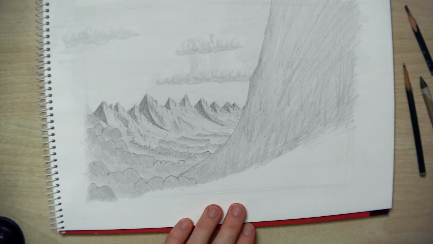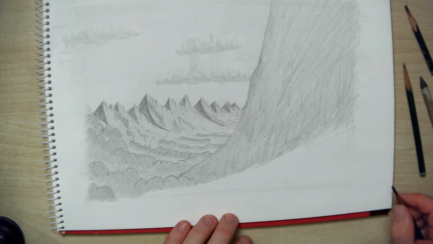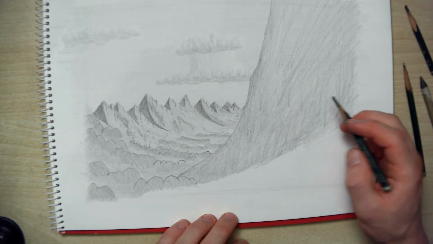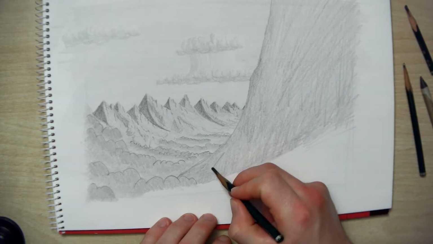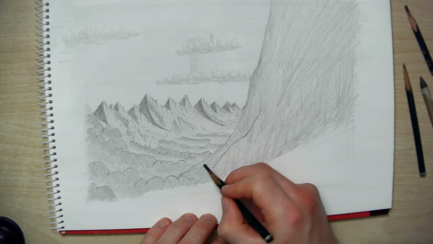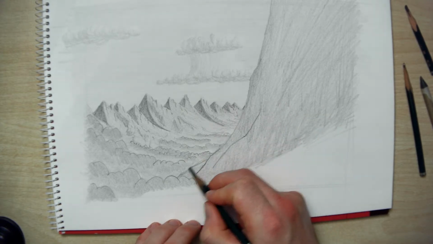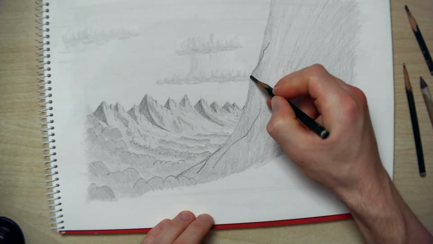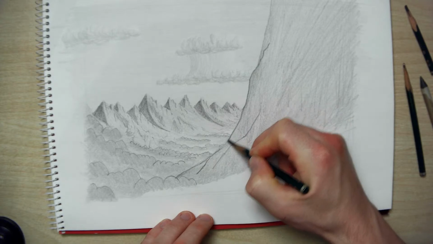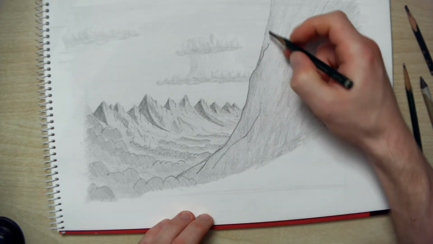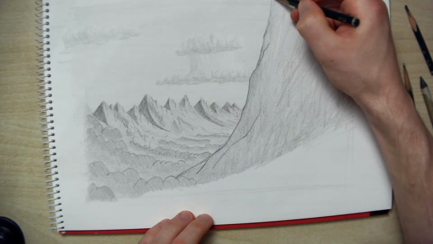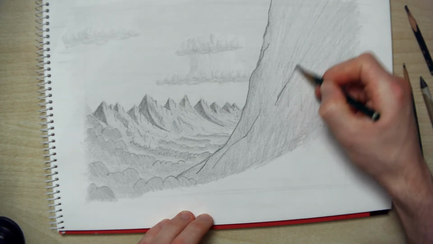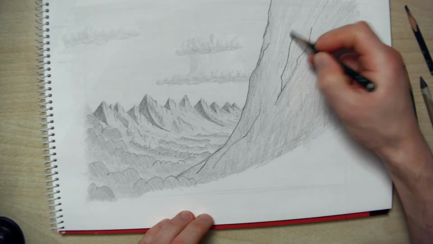Now, since, as I said, I have no idea what I want to do here, I just take a couple of lines that suddenly appeared through the cross-hatching with the HB pencil, and I'm going to trace those. And I'm making them very sharp, so that it looks very rocky.